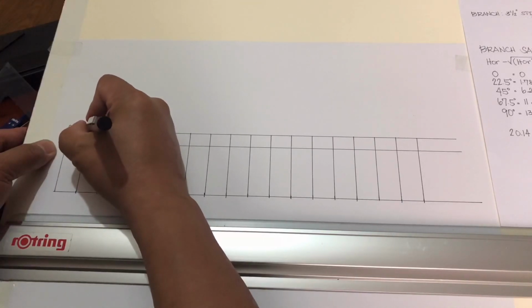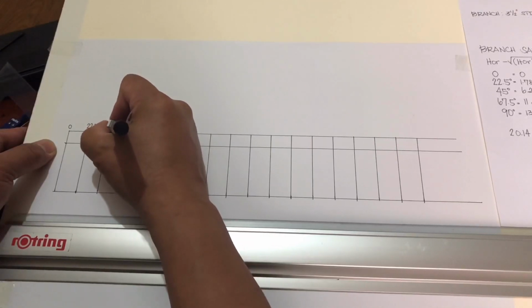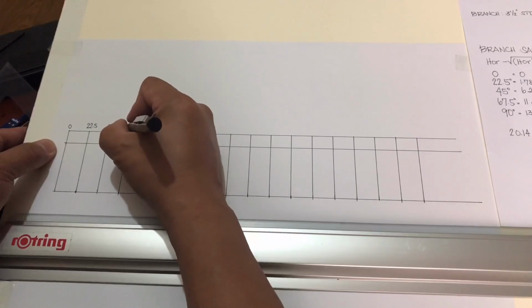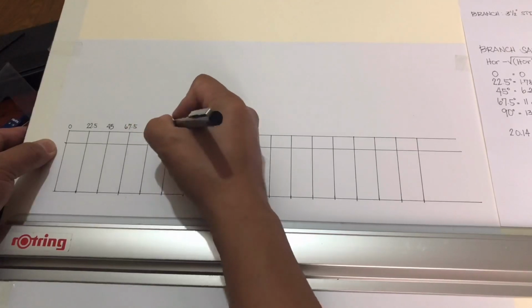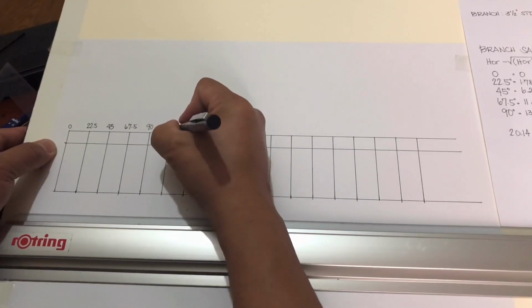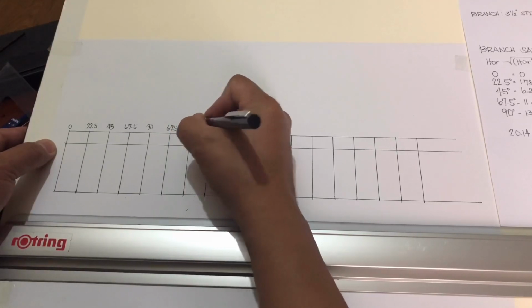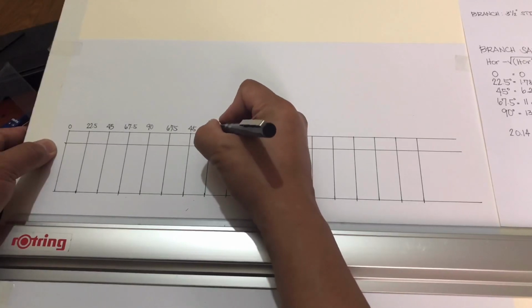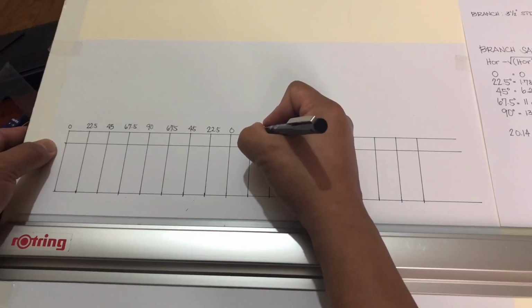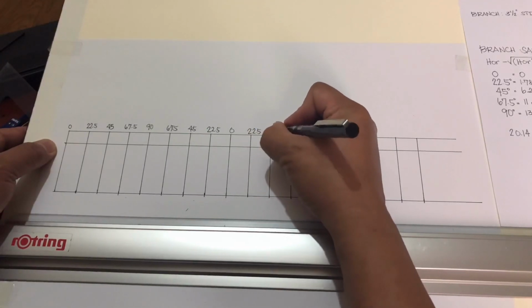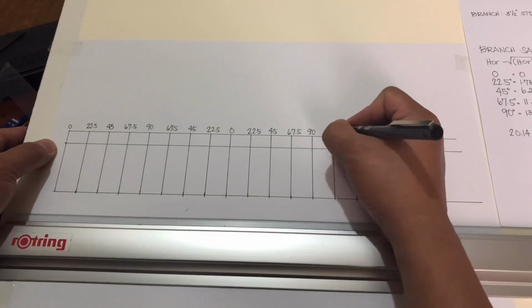That is 0, 22.5, 45, 67.5, 90, 67.5, 45, 22.5. Then 0 again, back up, then back down.